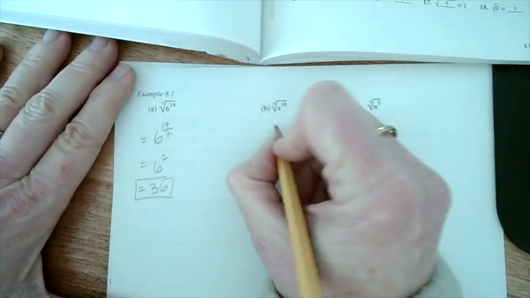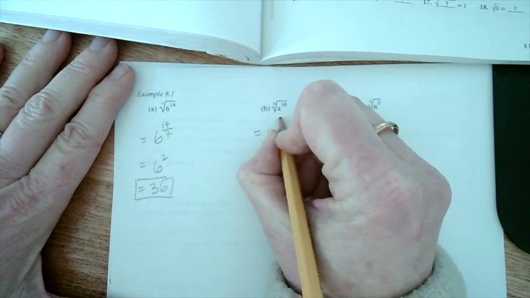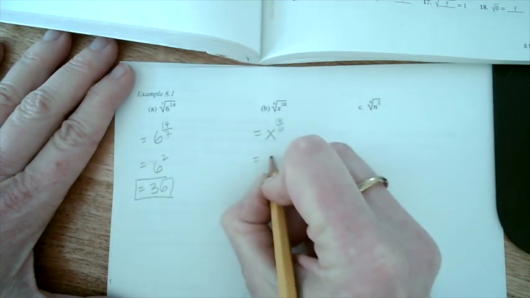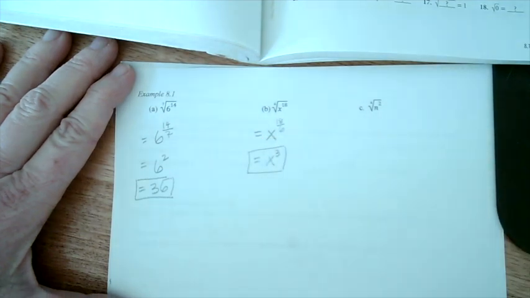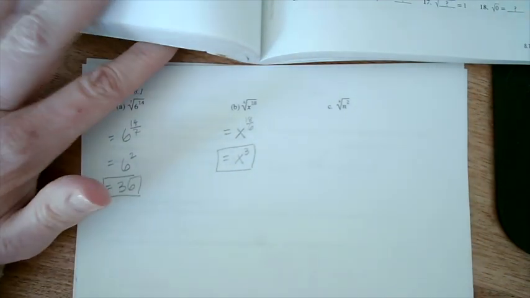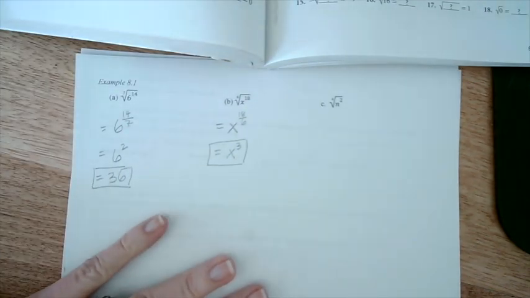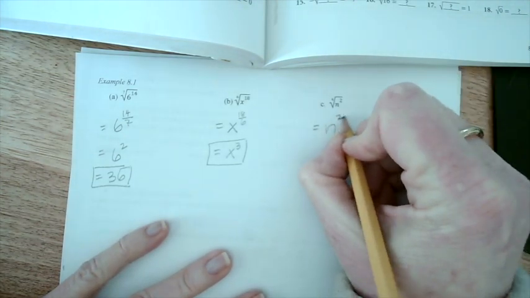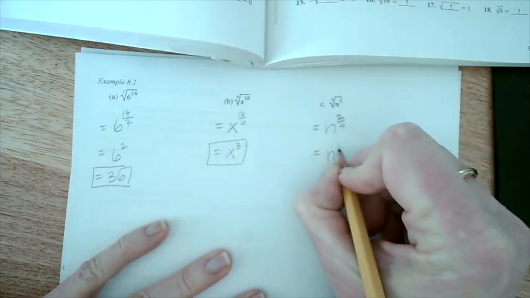Okay, let's work on this one. So this becomes x, and then 18/6. We can simplify that fraction, so it ends up being x to the 3rd power. And that is your answer. Okay, not too terribly difficult. See if you can do C all by yourself. You can go ahead and pause it because I'm going to work through it. So we have n, exponent, index. Simplify that.